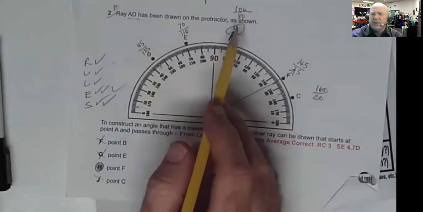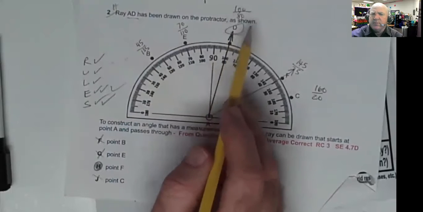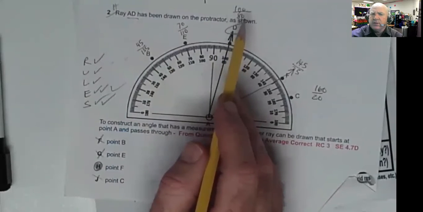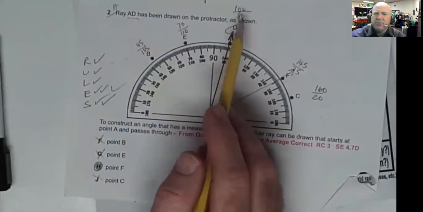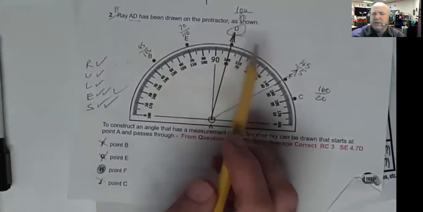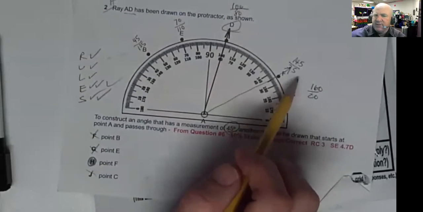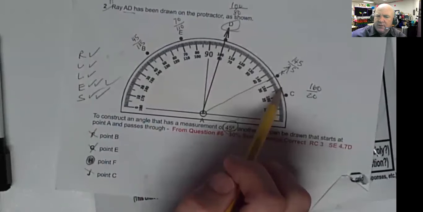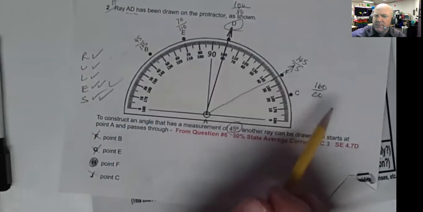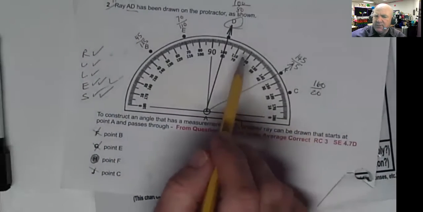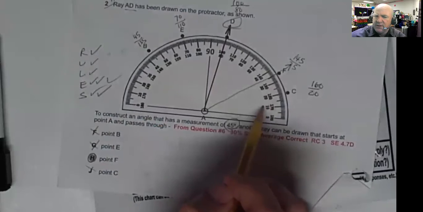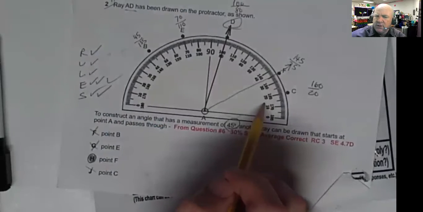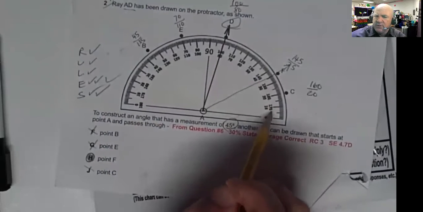We already know that the one that we're going to be comparing, you subtract, is letter D. Point F is 145 on the top, and what is that? 35 on the bottom. And finally, letter C is 160 on the top, and going from 0 up, 20 on the bottom.